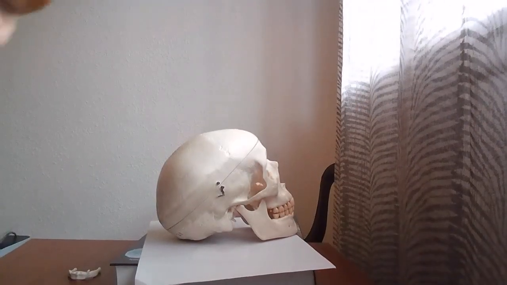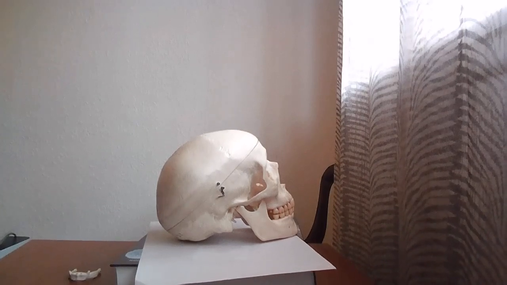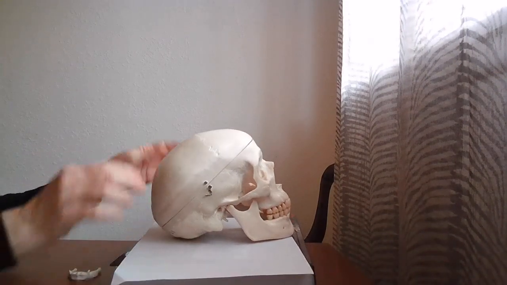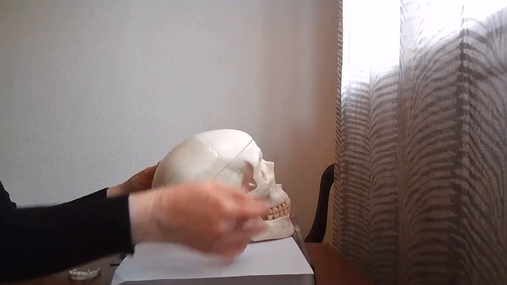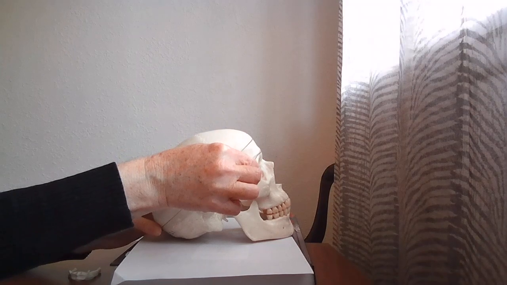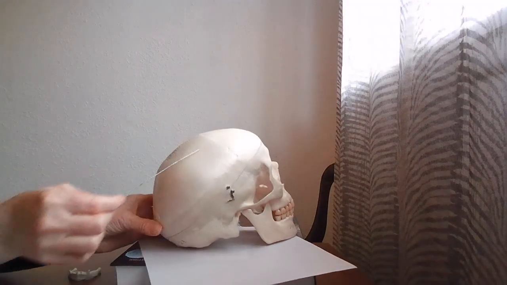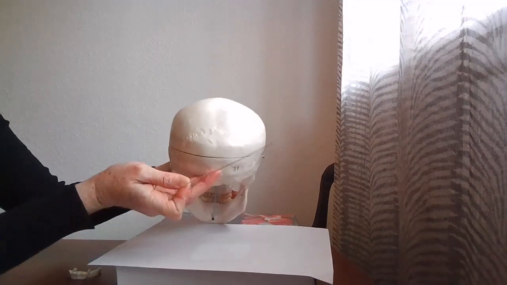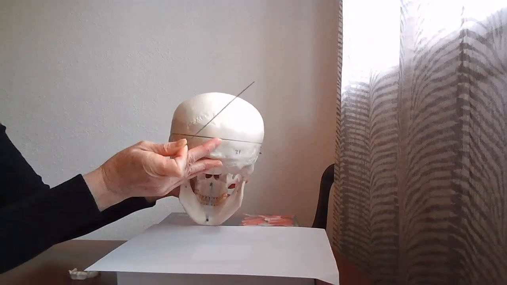So I have this skull here, and the skull is a part of the axial skeleton, and it includes cranial bones and facial bones. The cranial bones: that's the frontal bone. You have two parietal bones, right? Then on the back, that's the occipital bone over here.